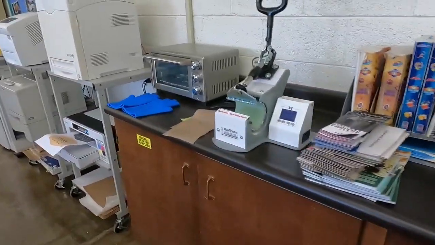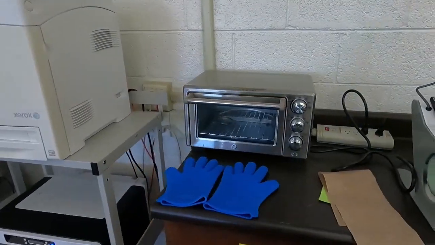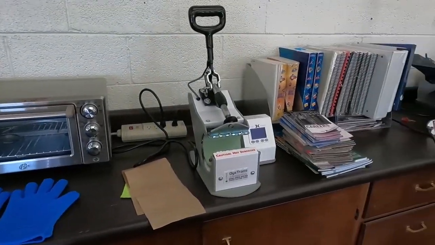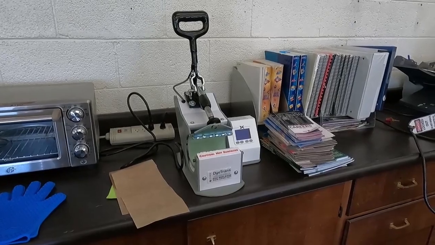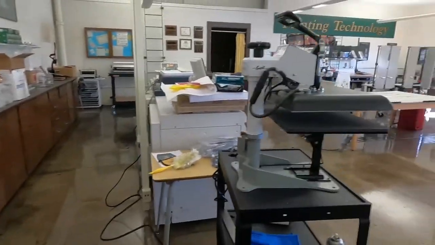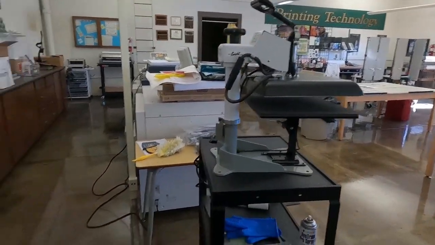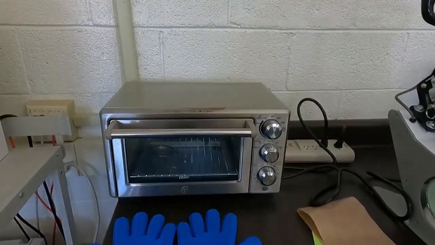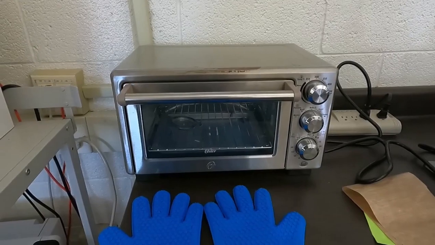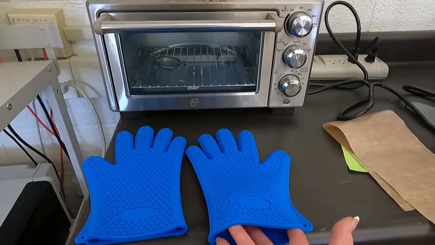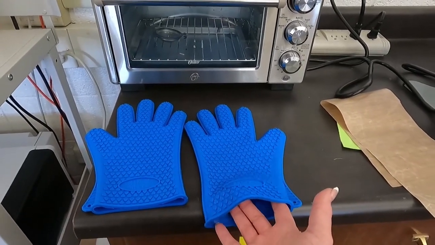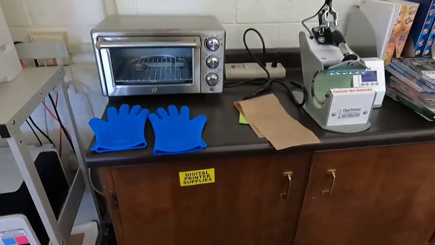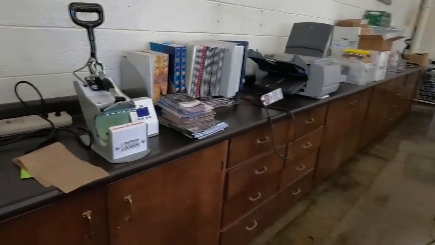And we have an oven used for doing our dye sublimation. We also have a mug press and a heat press right behind it. Whenever you use any of these presses, you have to be careful and use the heat retardant gloves whenever you take anything out, so you do not burn your hands. Remember, it gets to a hot temperature, so we want to make sure safety first.